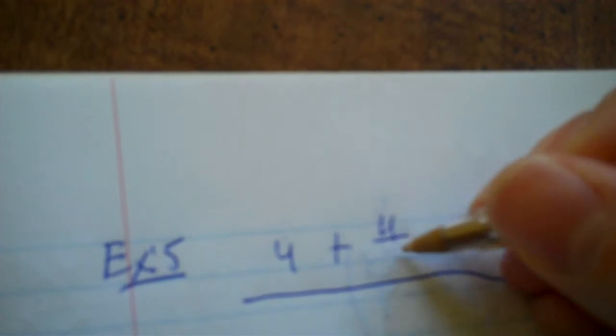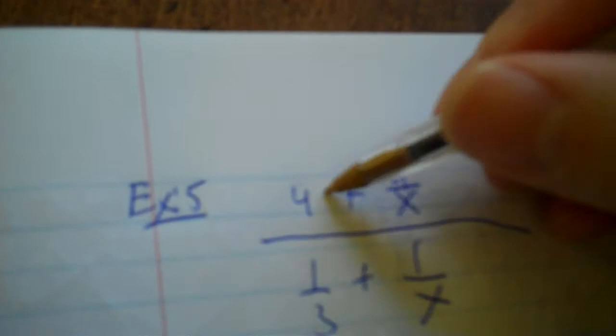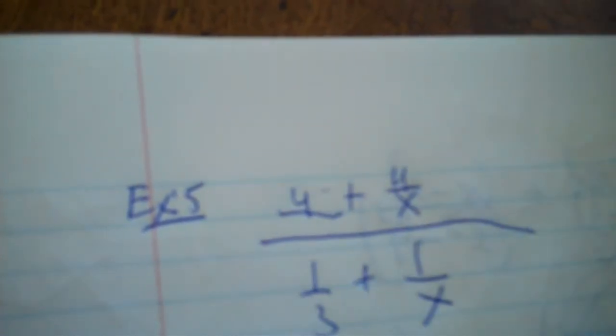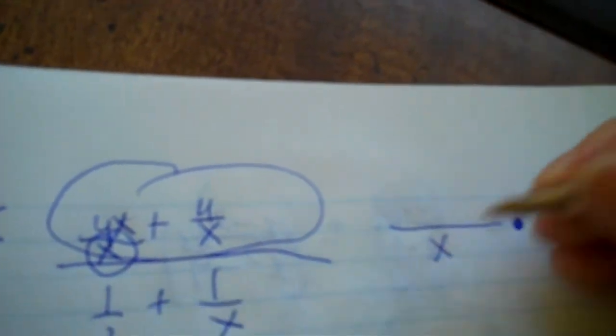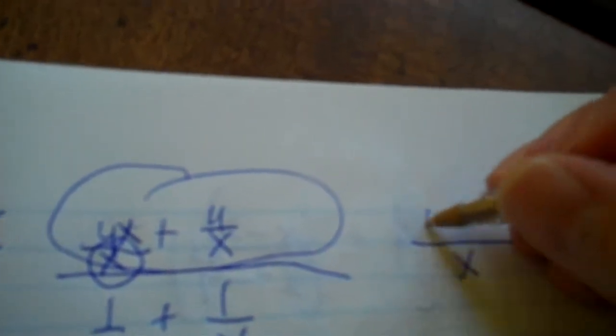Okay, example 5. This one's different than the others. It's called complex fractions. We have a fraction in the middle, but we have little fractions within. Now, what you need to do is rewrite that, but we have to first make sure we get common denominators here. So I underline that. There's nothing. So if I put an x, they'd be the same, but I need an x up there. So now I can combine that into one fraction with just x on the bottom, and then write 4x plus 4.